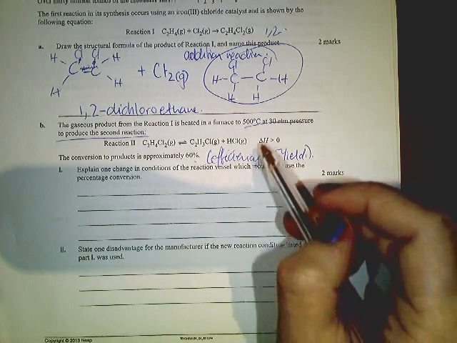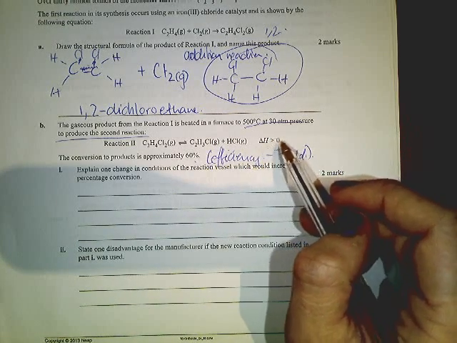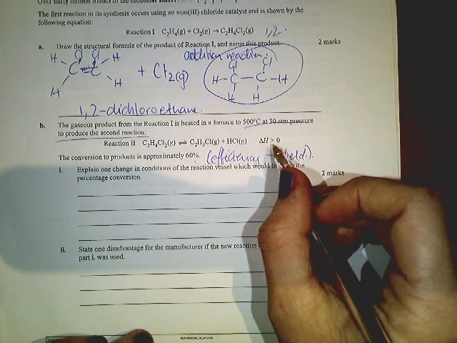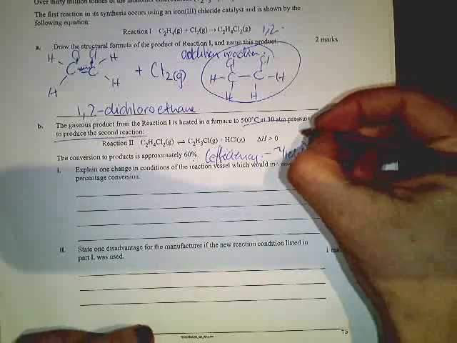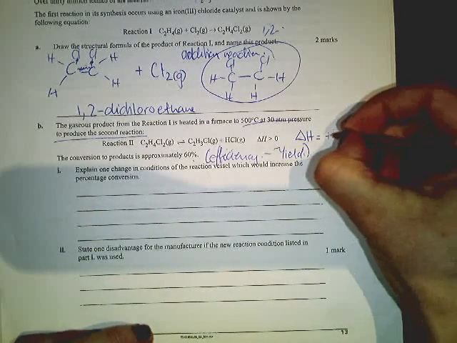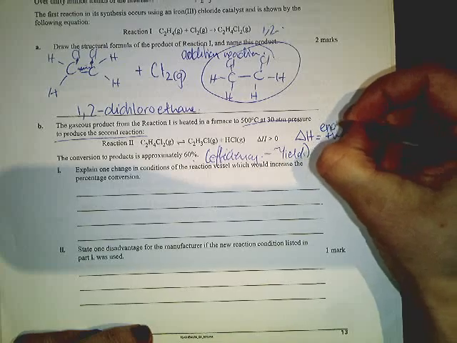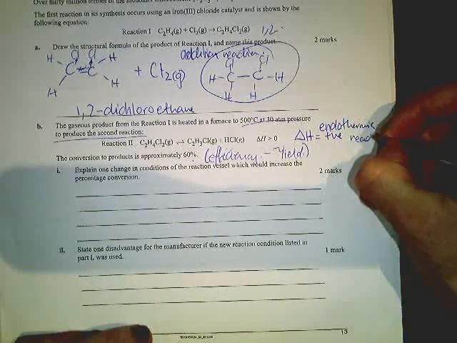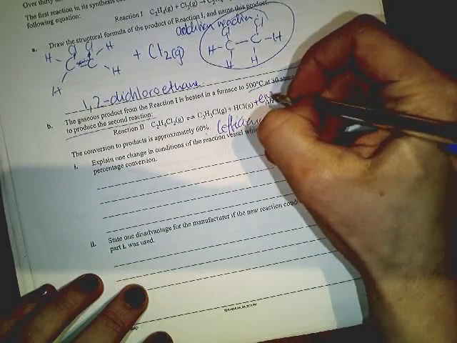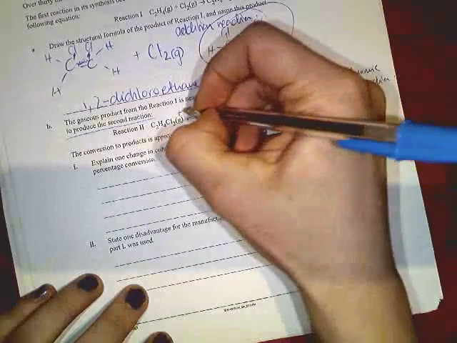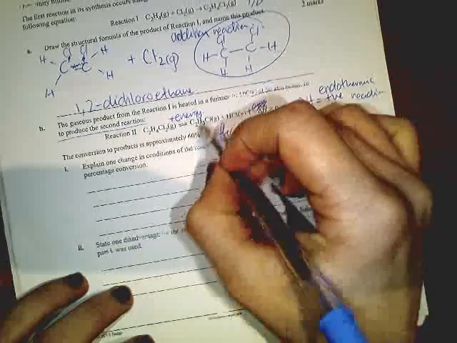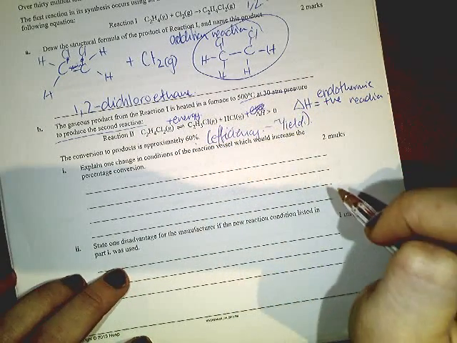Well, let's have a look at this particular reaction. Now, we have delta H greater than 0, which basically means that delta H is positive, meaning that we're dealing with an endothermic reaction. Now, for an endothermic reaction, we have pretty much the addition of energy. Okay. Now, we could change the temperature.